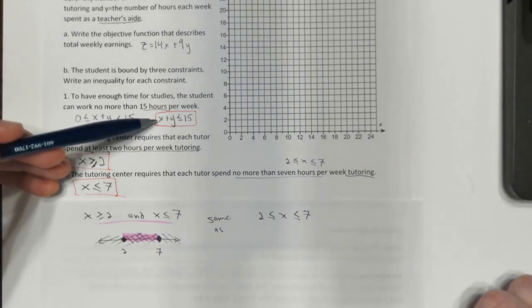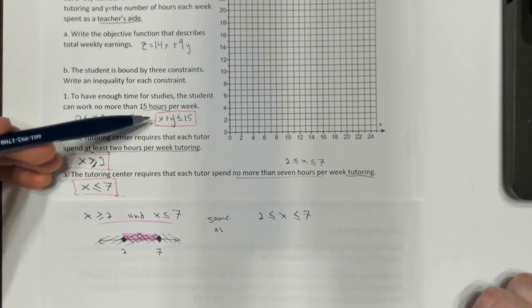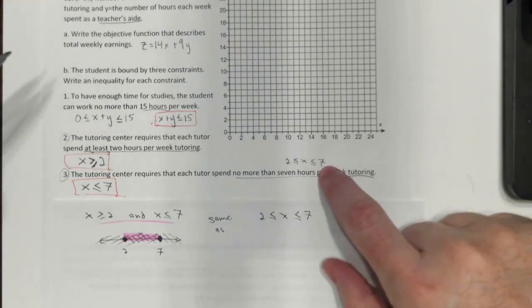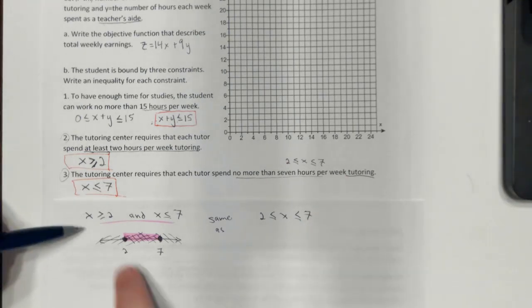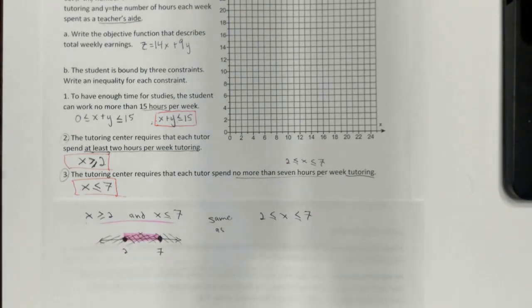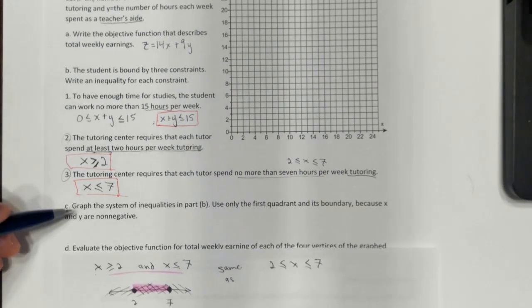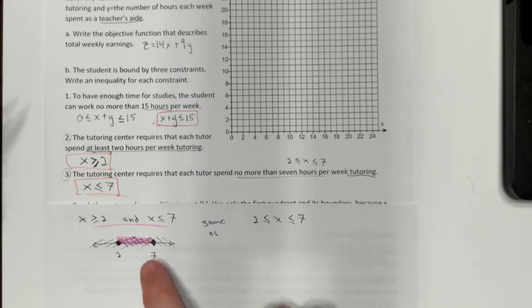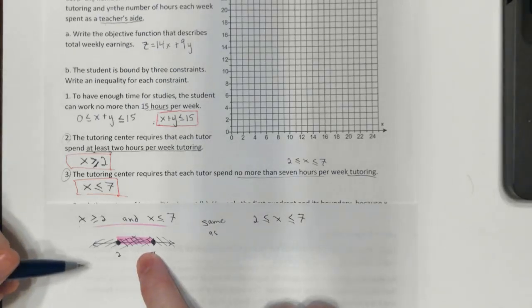We treat it like an equation, then we test the point, solid line. This one is a little different, but we know that x equals 2 and x equals 7 are vertical lines. So maybe we'll do that now. It says graph the system. Okay. And it says just on this first quadrant. So let's begin with this tricky one.